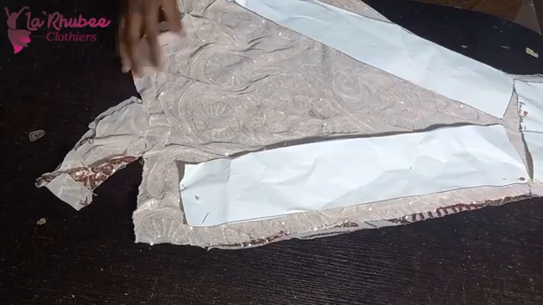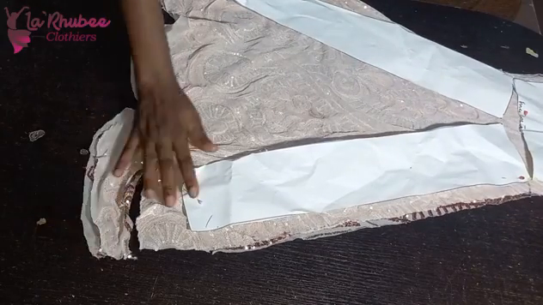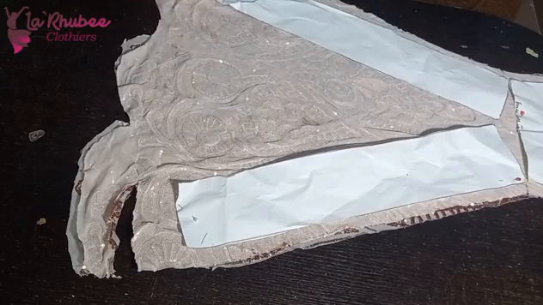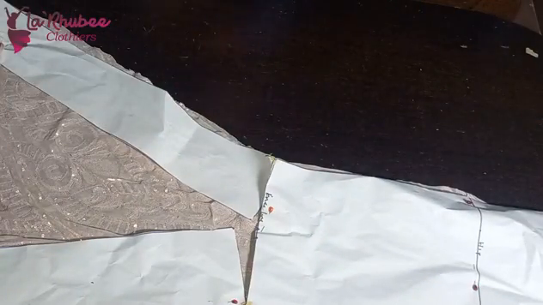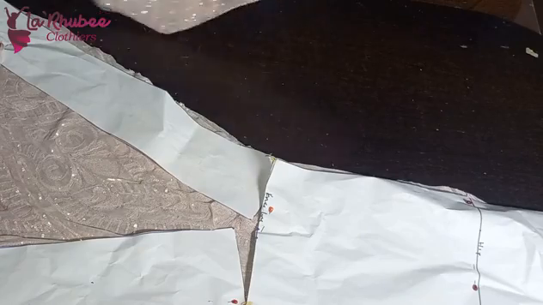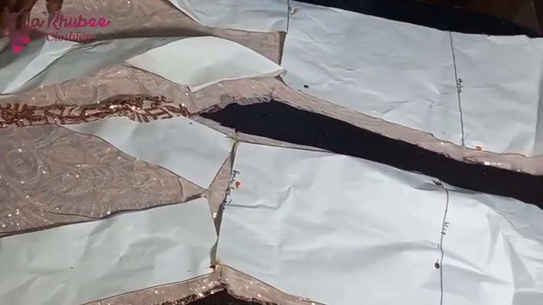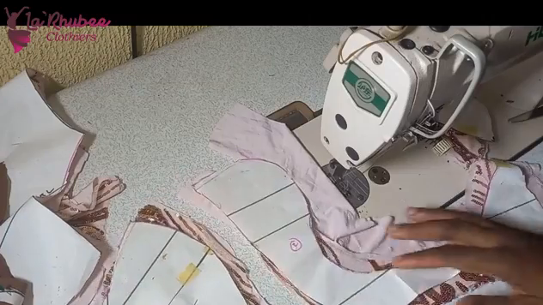So for the skirt, I already have a tutorial on how to cut a mermaid skirt. That's why I didn't show this, as I don't want the video to be too long. So this is the back and this is the front. So guys, this is it. So guys, these are my pattern pieces.